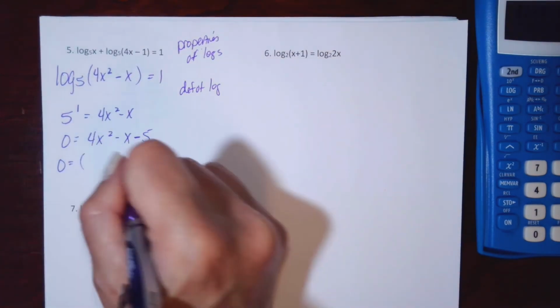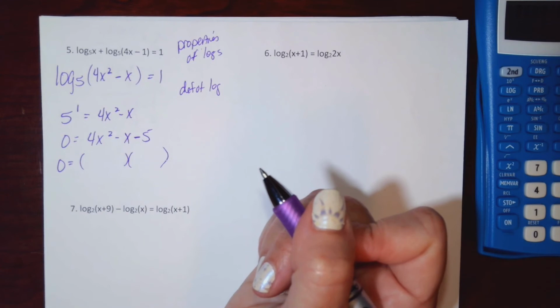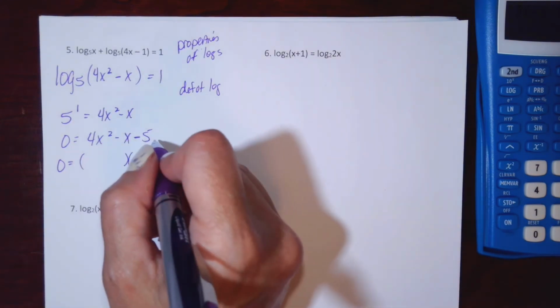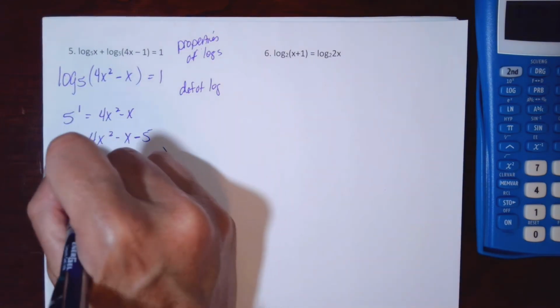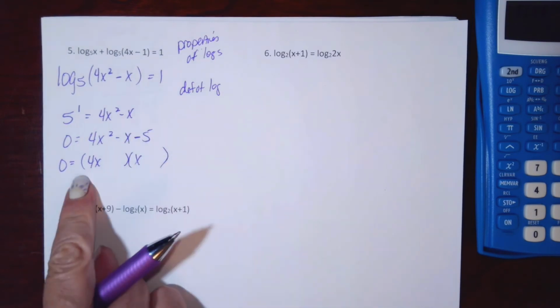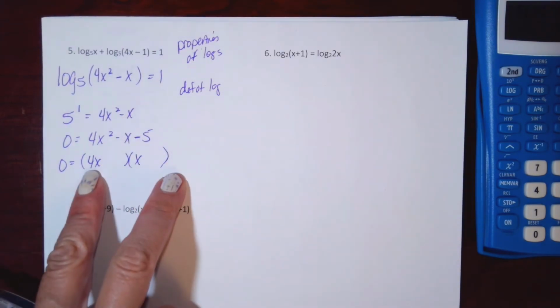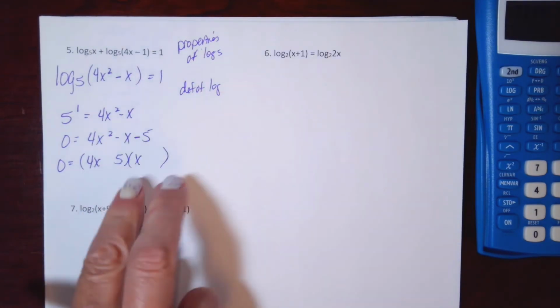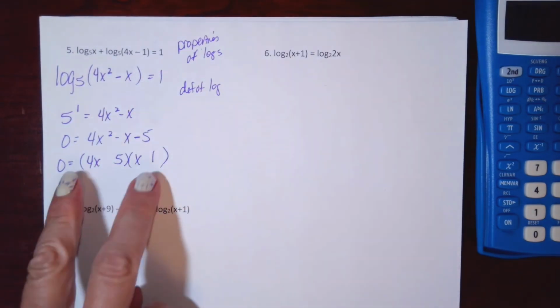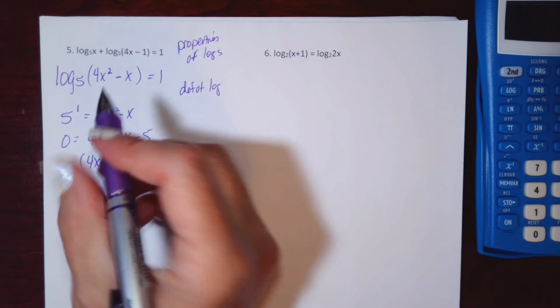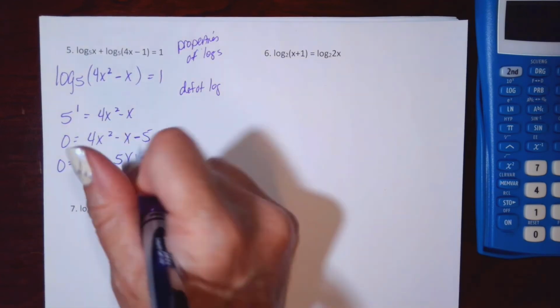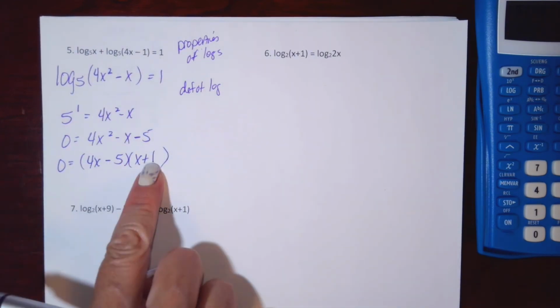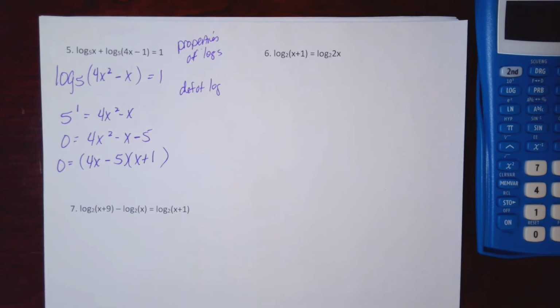To solve, I want to factor, and this one will factor. 5 is going to be 5 times 1. I've got this 4 to deal with. Actually, if I leave that as 4x instead of trying to do 2x and 2x, I don't want to multiply the 4 times 5. I want to multiply the 4 times 1. So I've got 4x and 5x. I need a negative 5x in the middle. And this negative 5 times 1 gives me that negative 5 there.